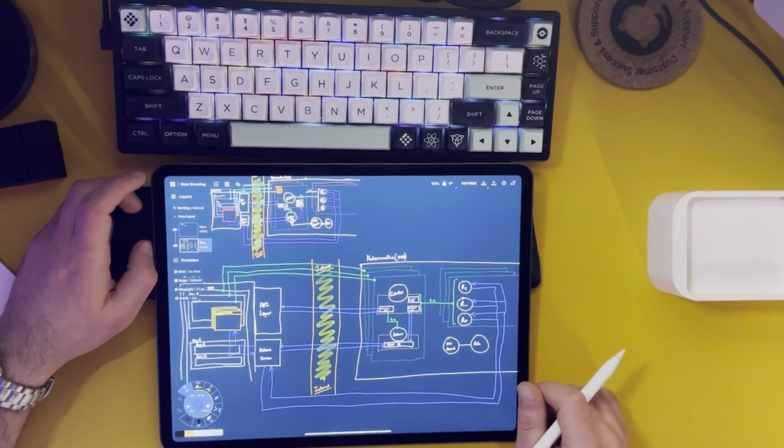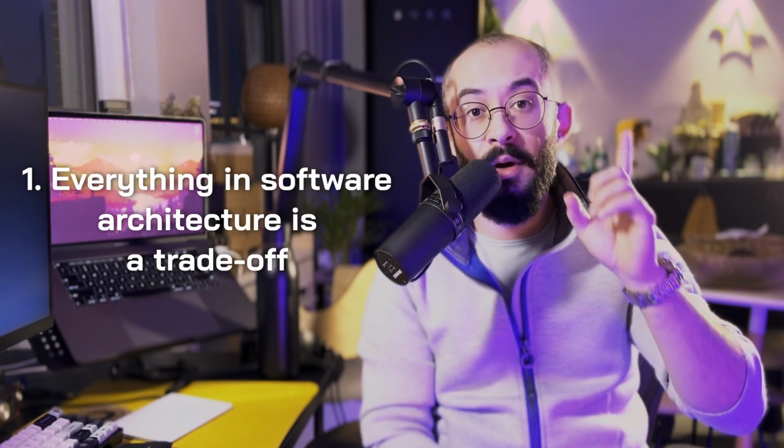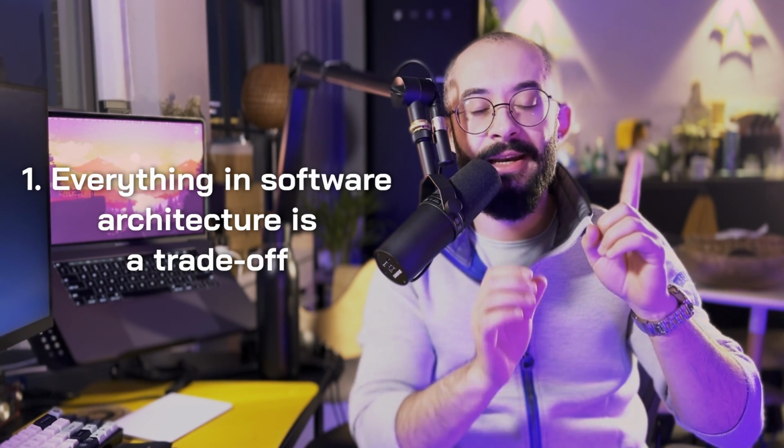Now, while you're working on your design, I want you to remember these two very important things. Number one, everything in software architecture or system design is a trade-off. You can never build the perfect system that solves for every single variable. I'm telling you, it's impossible. Some things have to give so that other things work.